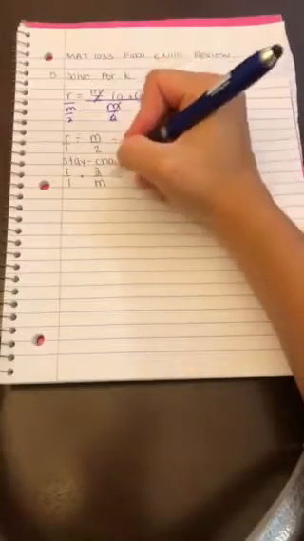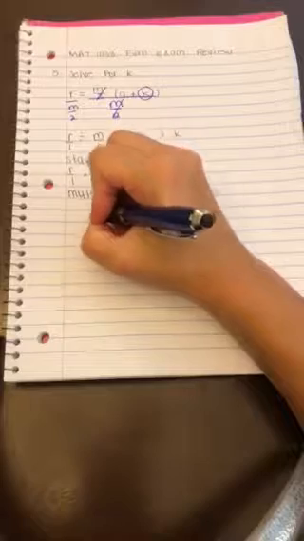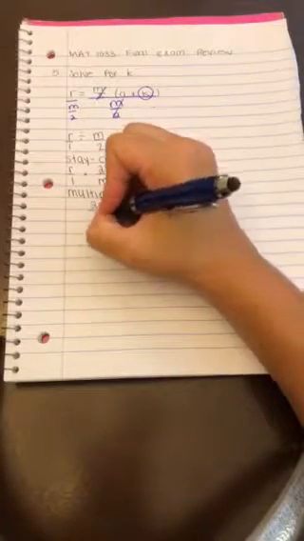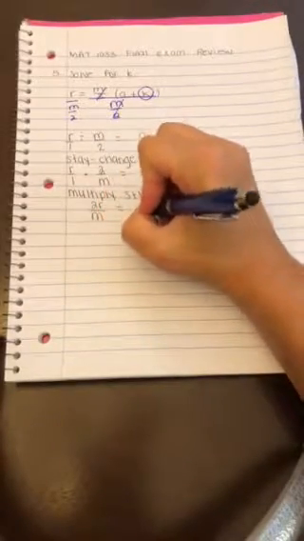So from m over 2, we now have 2 over m, equals a plus k. So now we're multiplying these two fractions. So we're going to multiply straight across. So r times 2 will give us 2r divided by 1 times m, which gives us m, equals a plus k.